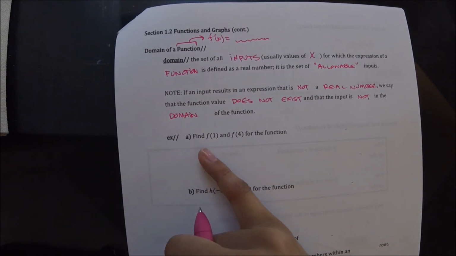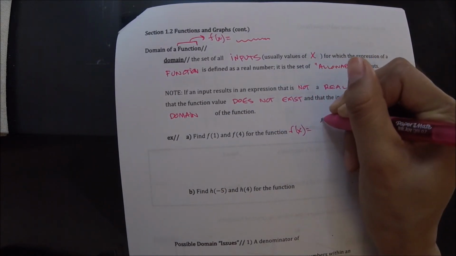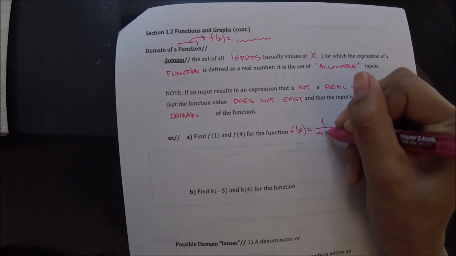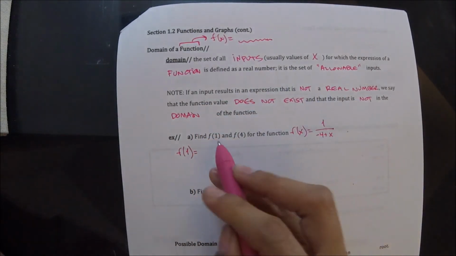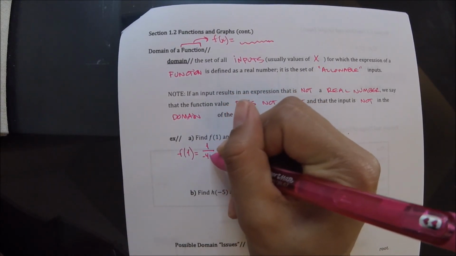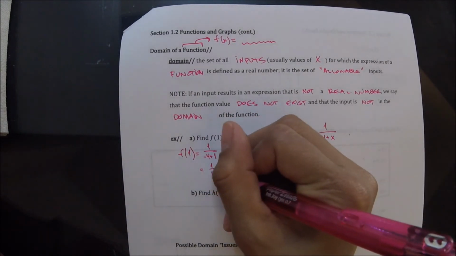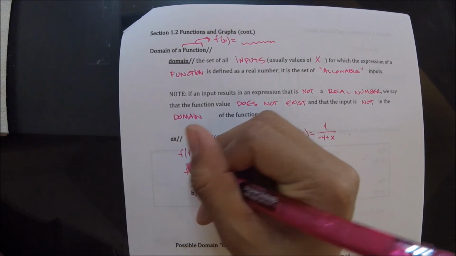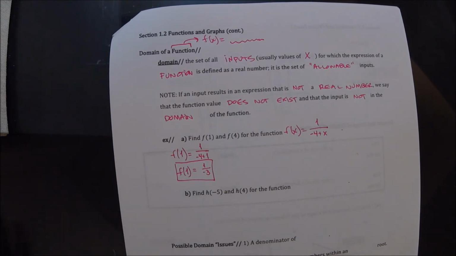Let's do this example. Find f of 1 and f of 4 for the function f of x equals 1 over negative 4 plus x. Okay, so we've done this before. f of 1 just means plug 1 in wherever we see an x. So we have 1 over negative 4 plus 1, which equals 1 over negative 3. So f of 1 turned out to be negative 1 over 3. No issues happened there. Everything was fine. We plugged in 1. It spit out a regular number, negative 1/3.